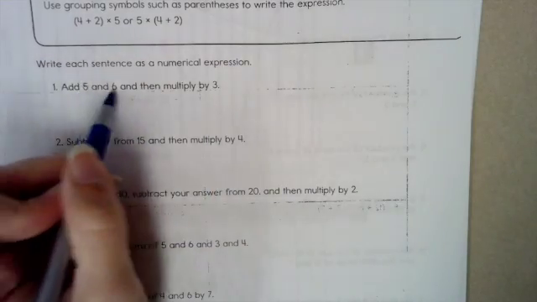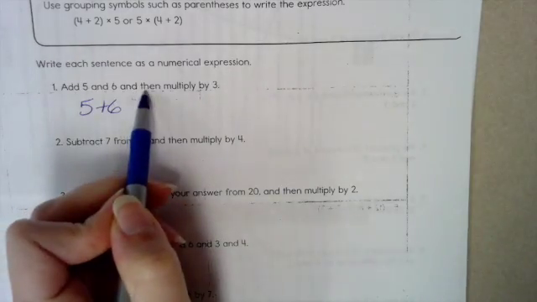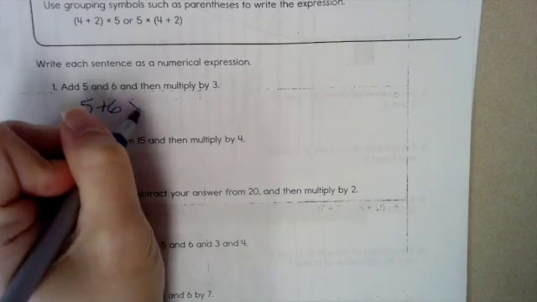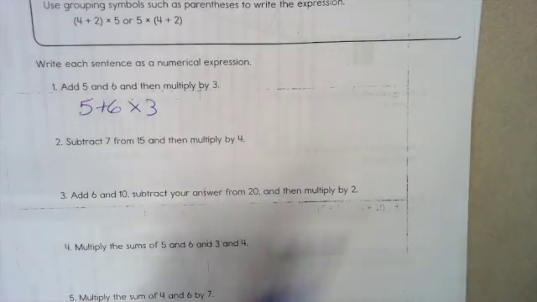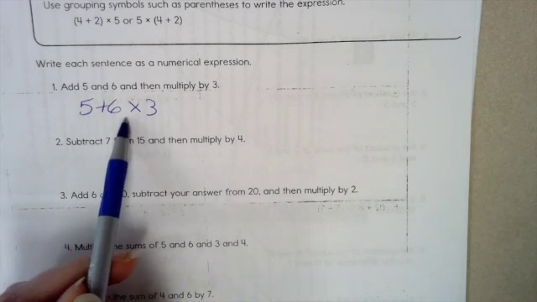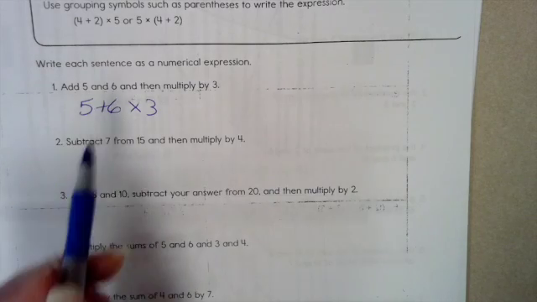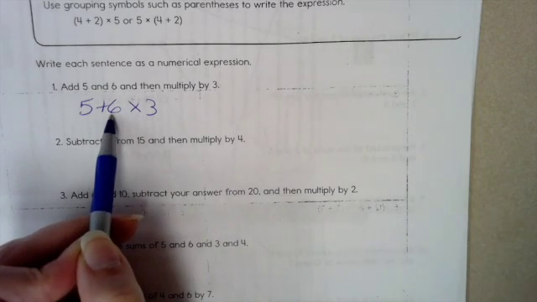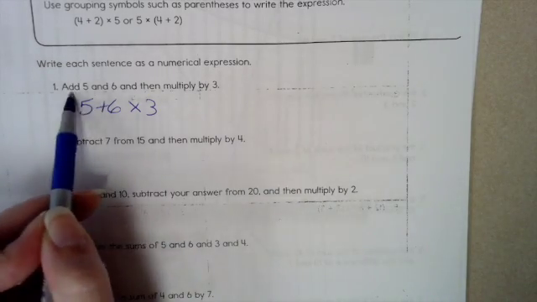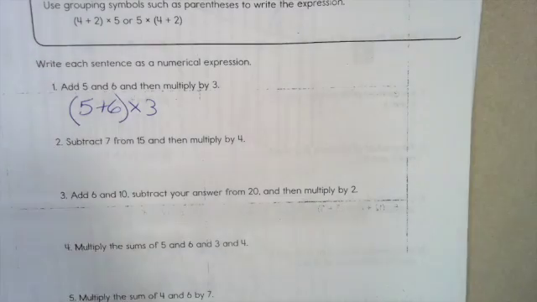So add 5 and 6, pretty easy. Add 5 and 6. Then multiply by 3. Now, the only problem with that is if I want to add 5 and 6 first, I have to put parentheses around it. If I don't put parentheses around it, order of operations says I'm supposed to multiply first. But I don't want to multiply first. I want to add 5 and 6 and then multiply by 3. So you must use parentheses.